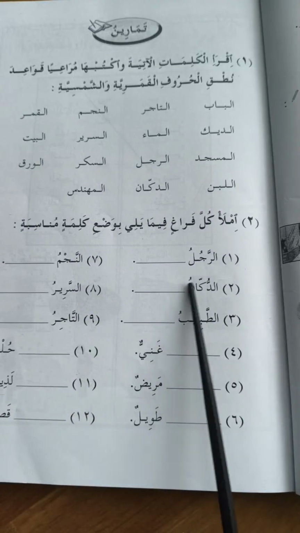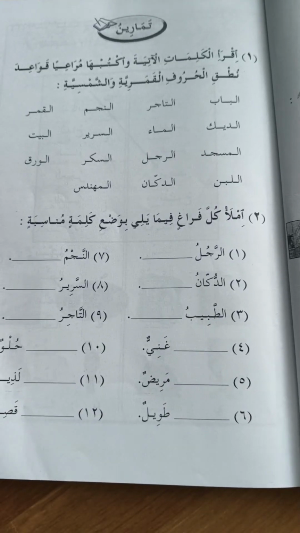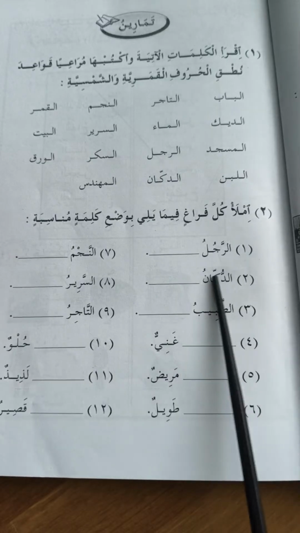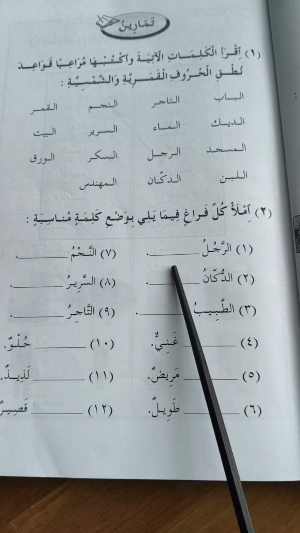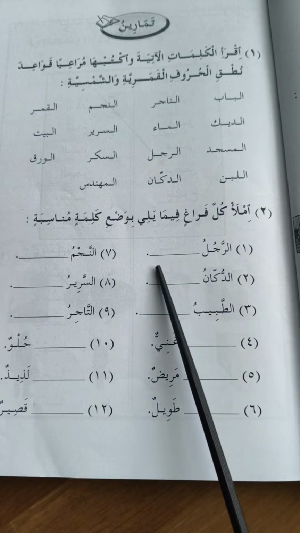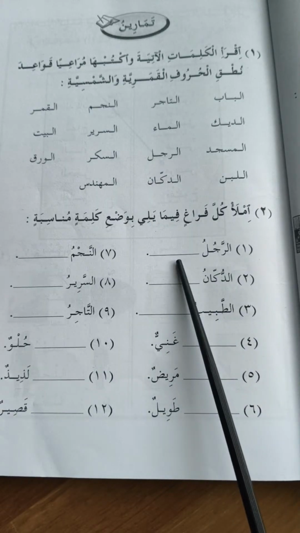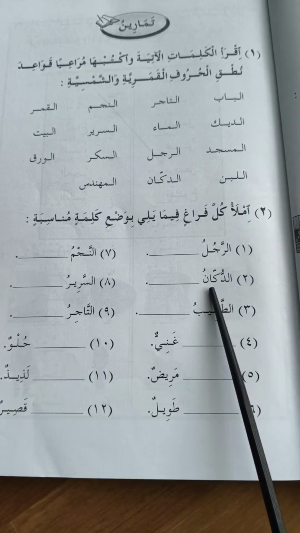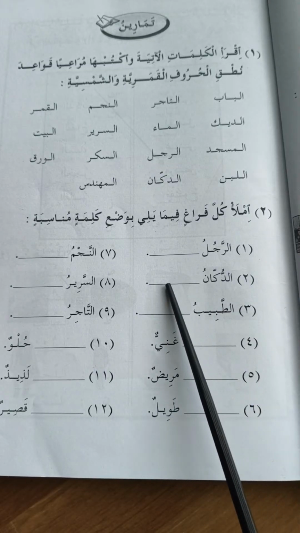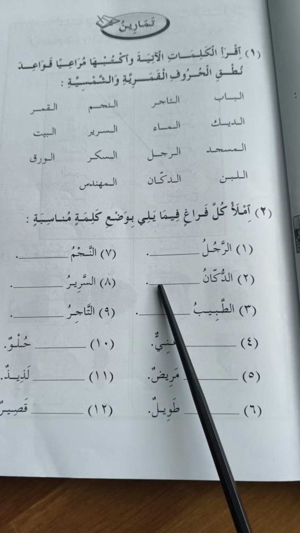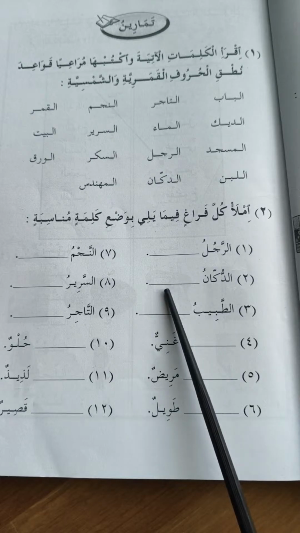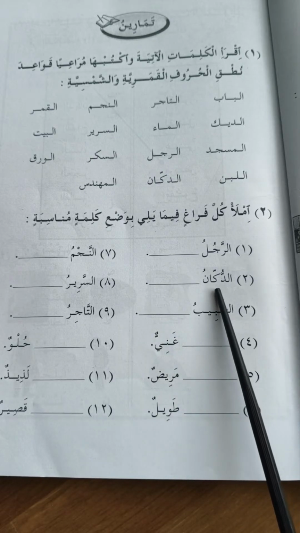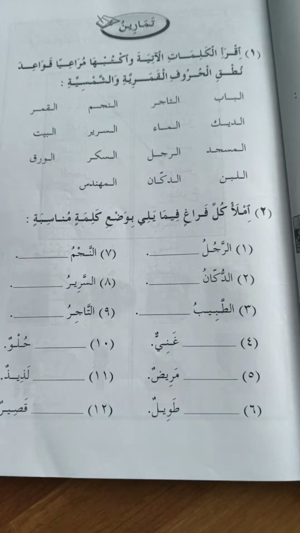Right, in the blank space. Read it and put any explanation for that word. For example, الرجل, the man. What happened to the man? Maybe he is sick, so we put مريض. الرجل مريض. The man is sick. الدكان, the shop. What do we want to say about the shop? The shop is open, right? So we say الدكان مفتوح. The shop is open. Right.